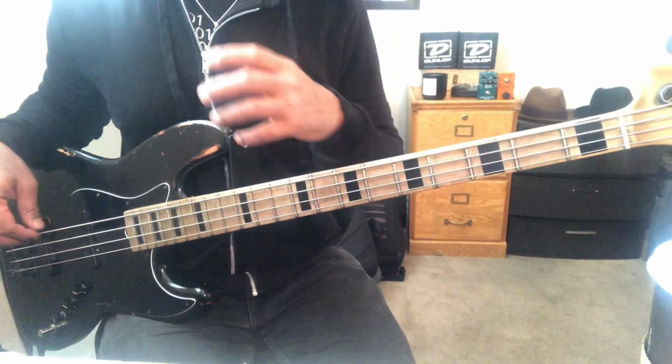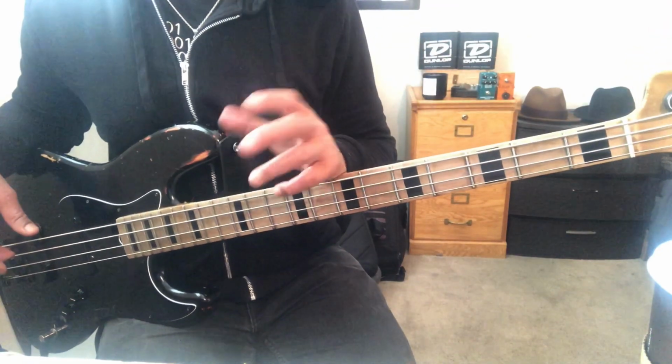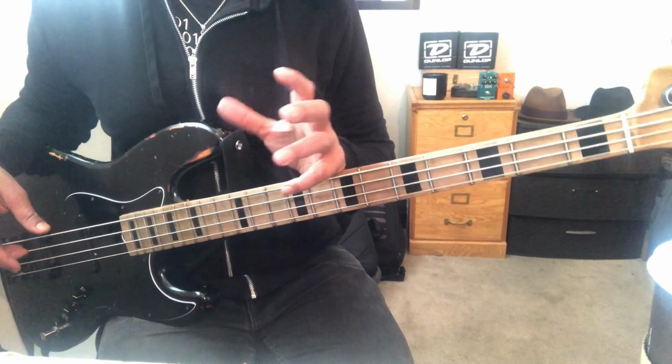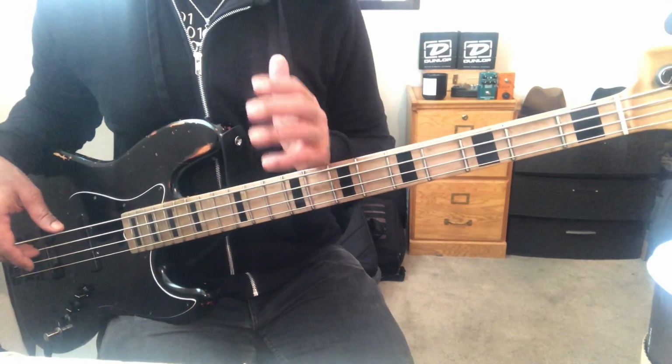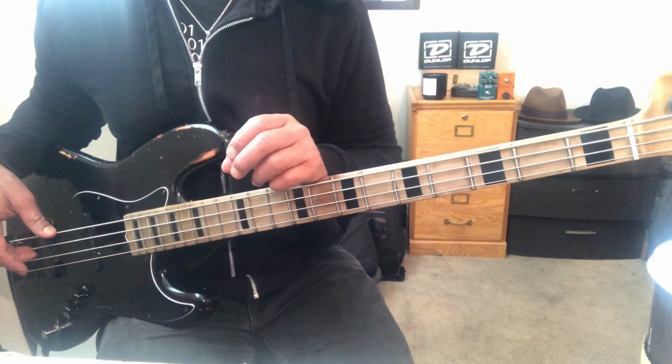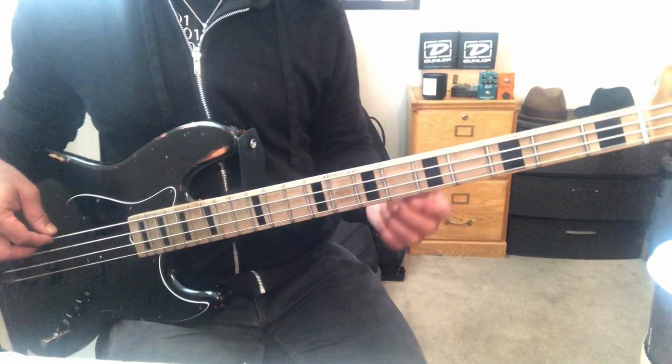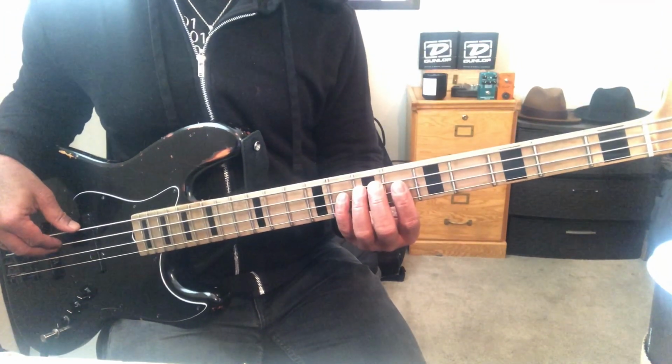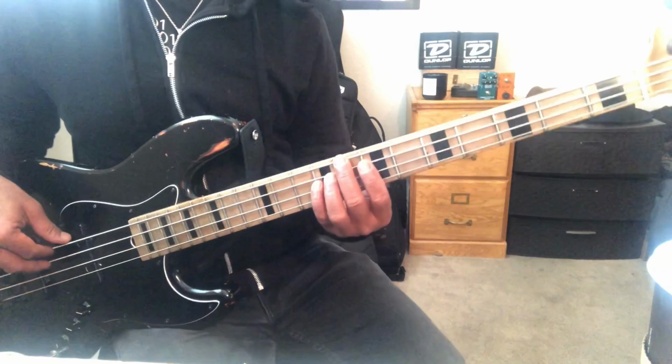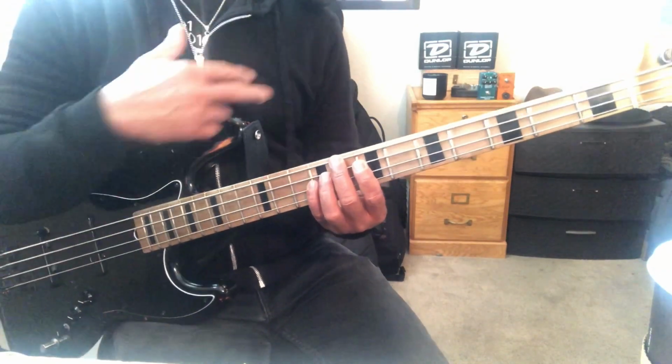You might be saying, well, there is no C dominant 7 in the key of E flat. This is what they call a secondary dominant. And let me show you in this place on the neck, I'll show you in different places.